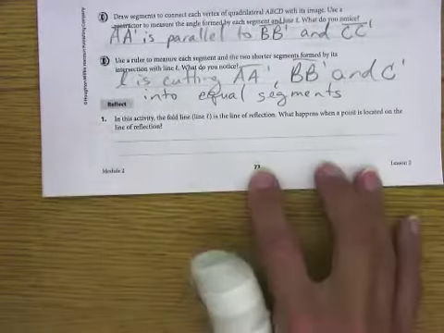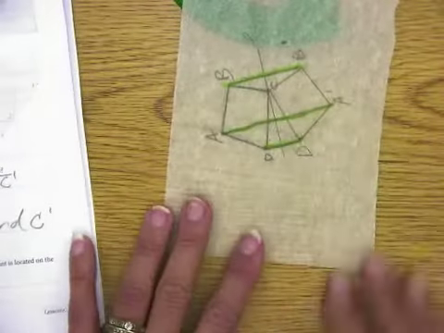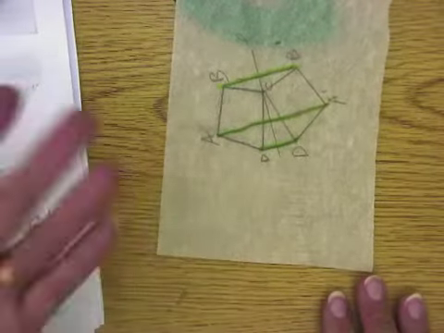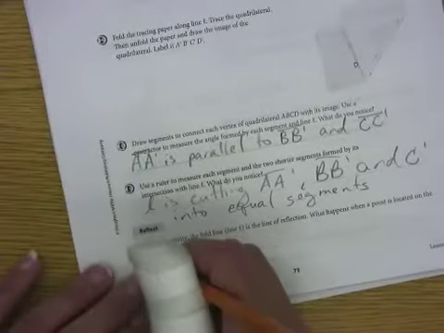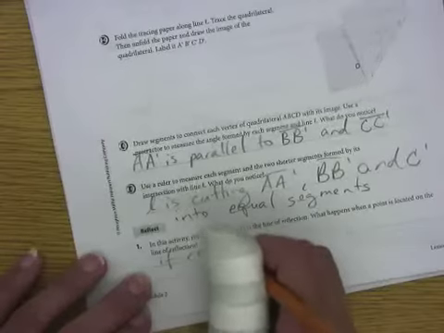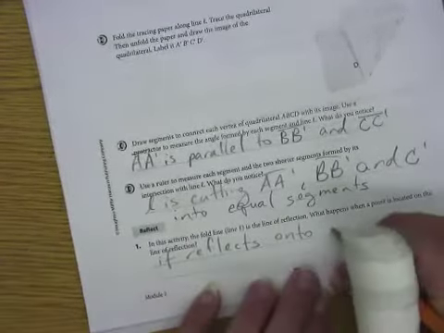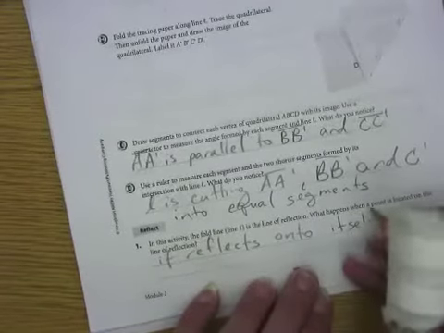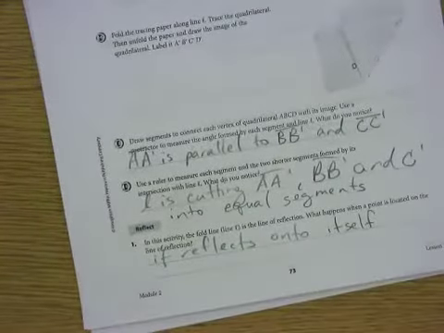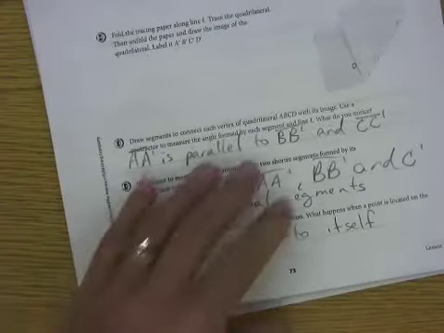Here they're asking us to reflect upon, pardon the pun, to think about what happens when a point is located in the line of reflection. So in this diagram, remember that C was on the line of reflection. Notice that it didn't go anywhere. So that's an important observation to make. In this activity, the fold line is the line of reflection. What happens when a point is located on the line of reflection? It reflects onto itself.